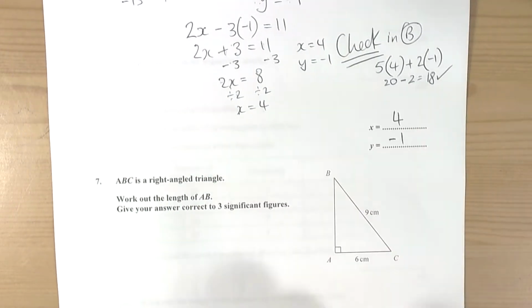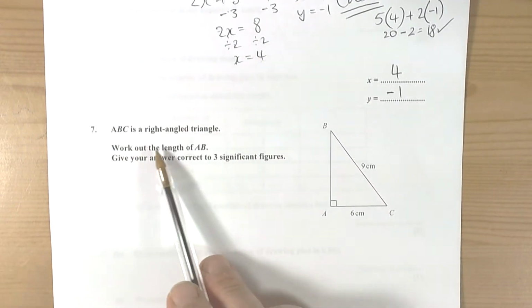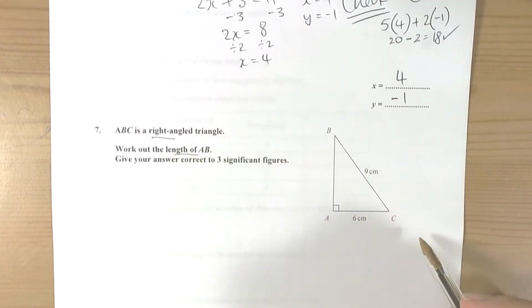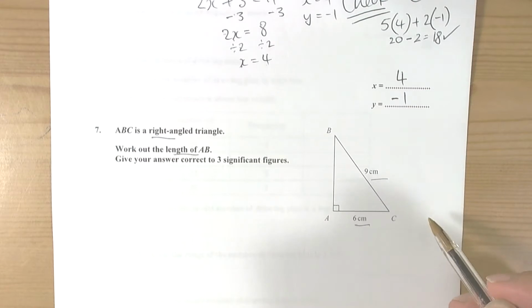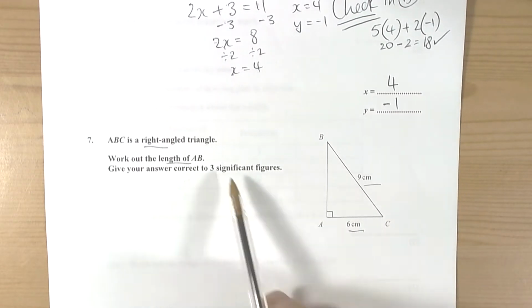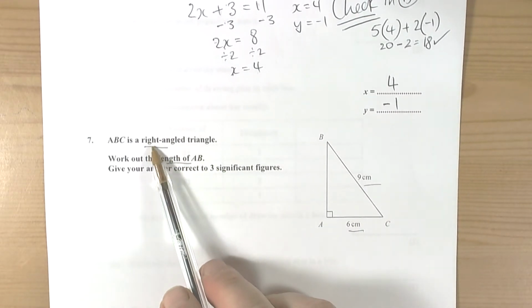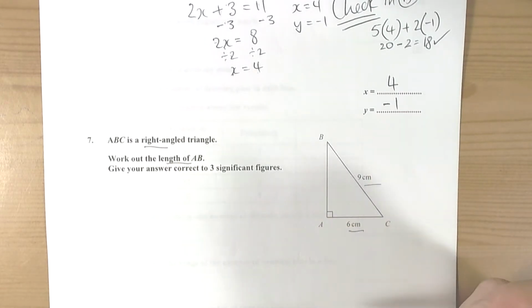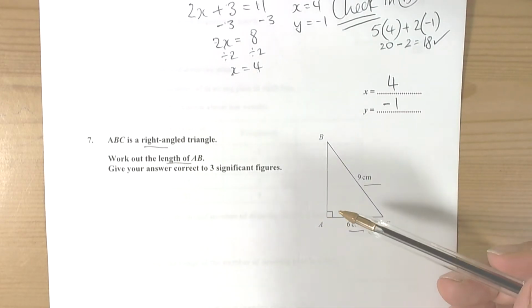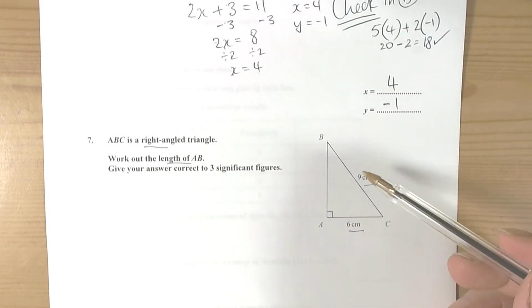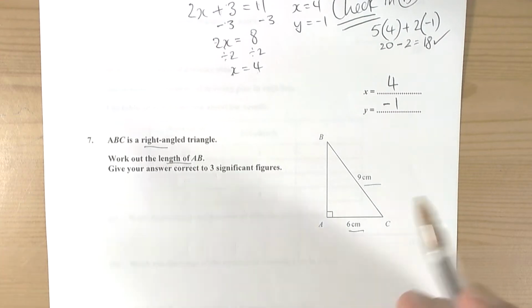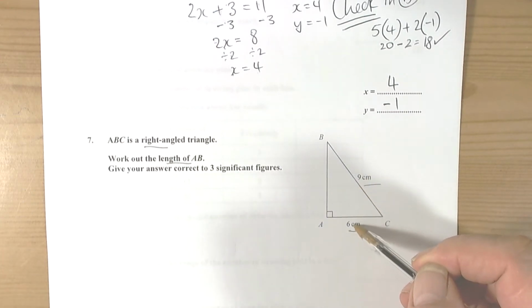Okay, so question 7. It's talking about a right angle triangle, and it wants us to work out a length, and they've given us 2 lengths already. So the clue here then is, isn't it? It's a right angle triangle, they're asking us to find a length, and they've given us 2 lengths. We'd normally ask the question, do we use Pythagoras' theorem, or do we use trigonometry to work with right angle triangles to find missing lengths? Well, this has got 2 lengths, so it's Pythagoras.